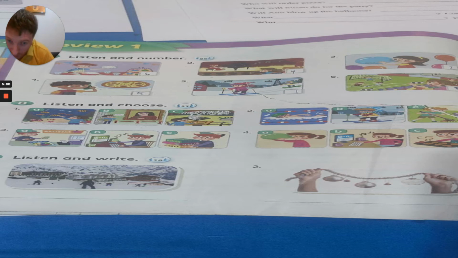And section C, listen and write. So number 1 is, where did they go last weekend? So they went to a ski resort. And number 2, what will she do for the party? She will hang up the decorations. So all you have to do is write they went to a ski resort. And 2, she will hang up the decorations. So that is page for that. And then you need to go to the workbook.